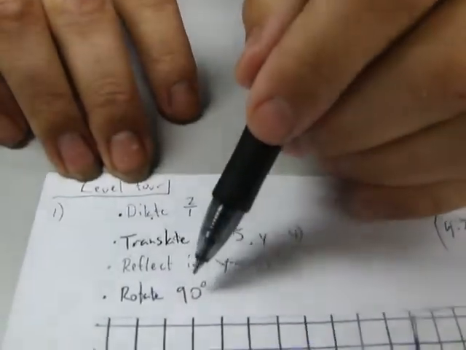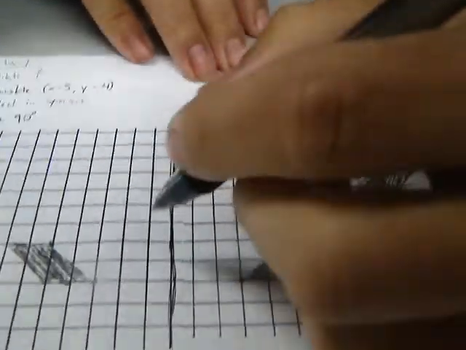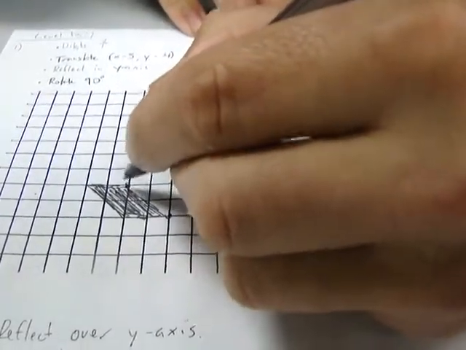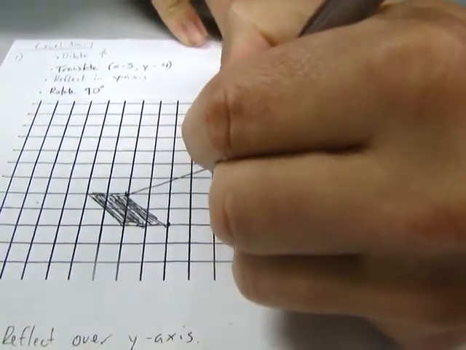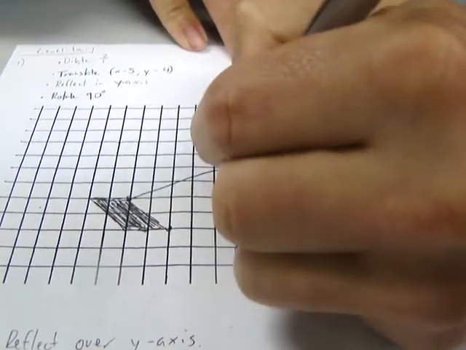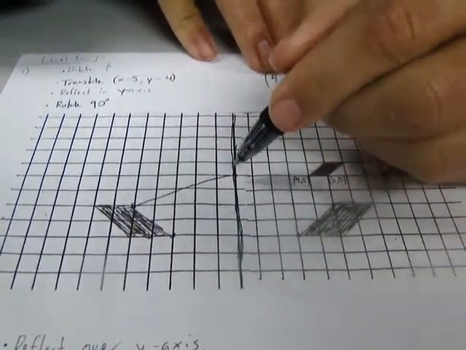Last, we have to rotate 90 degrees. So rotations are probably the hardest part. But remember, what we do with rotations is we create vectors. So a vector is a line or segment that extends from a point to the origin. And what we're going to do is compensate every part of it.